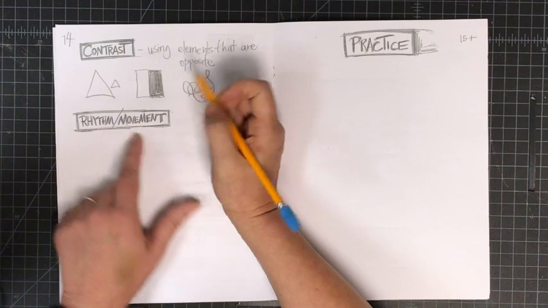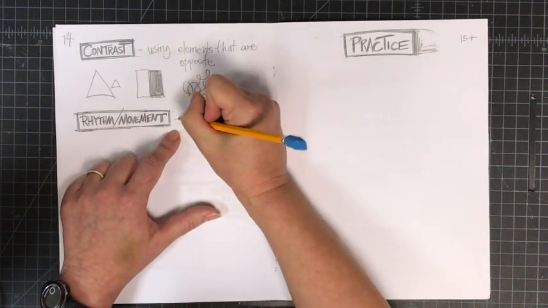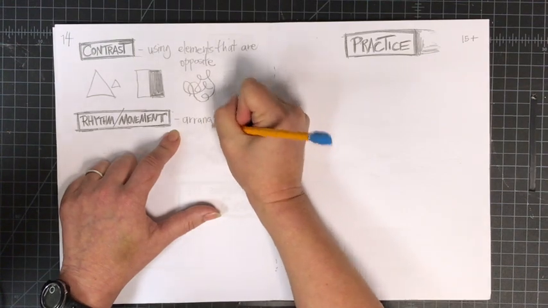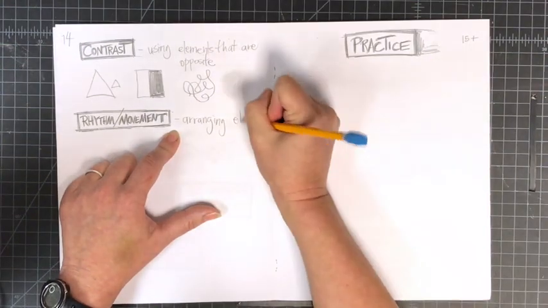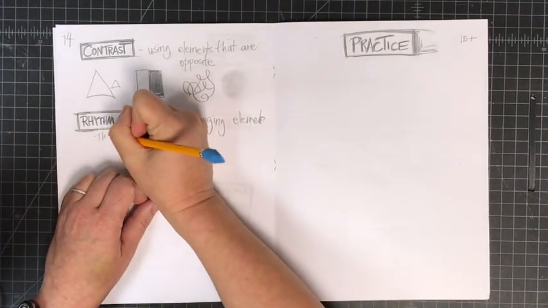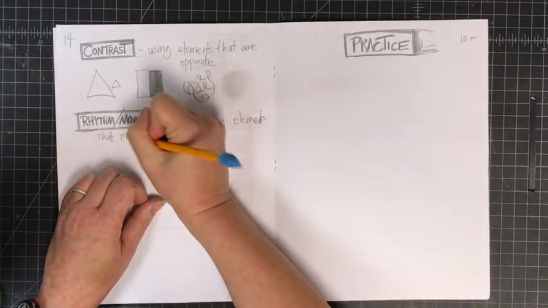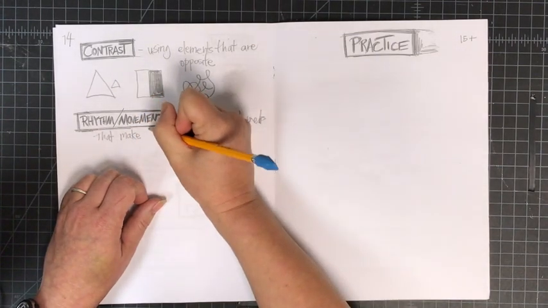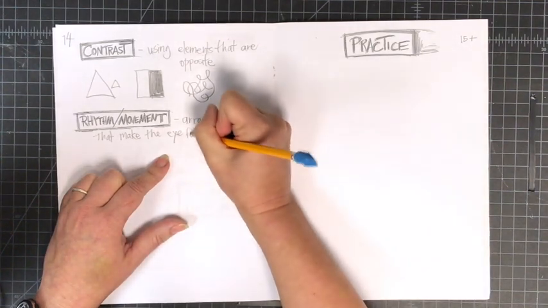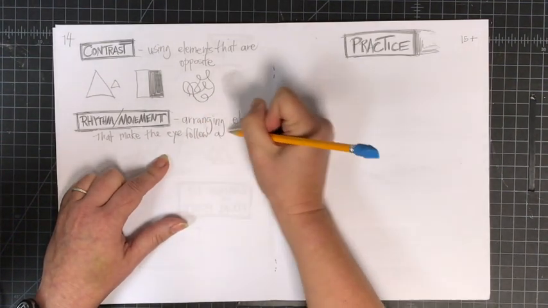Okay, then you've got rhythm and movement, and that is arranging elements that make the eye follow a path.